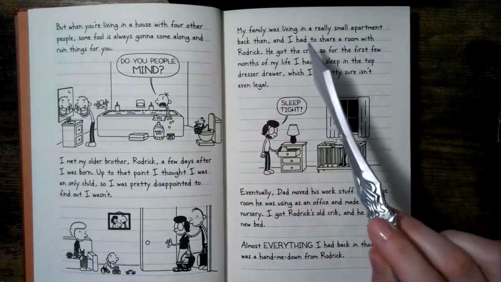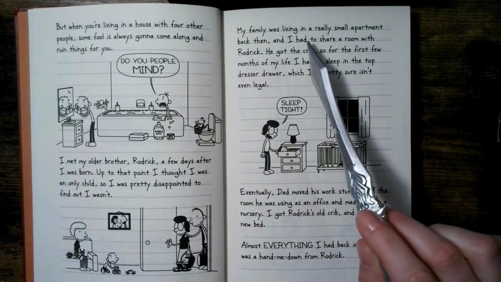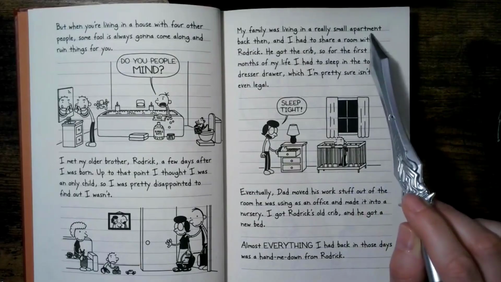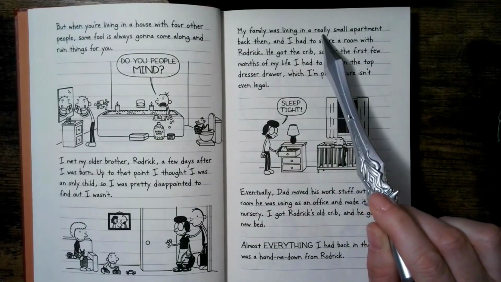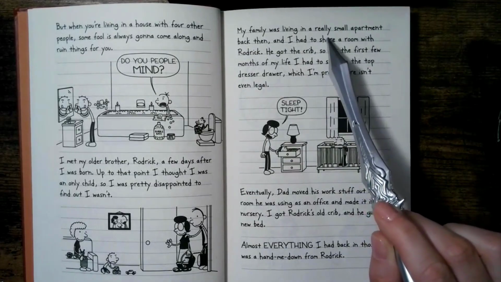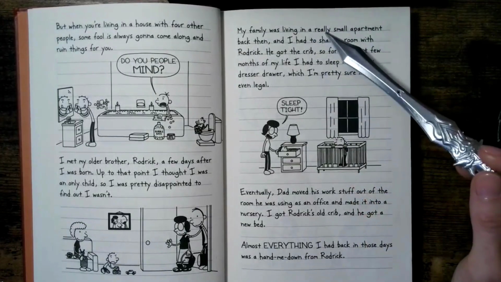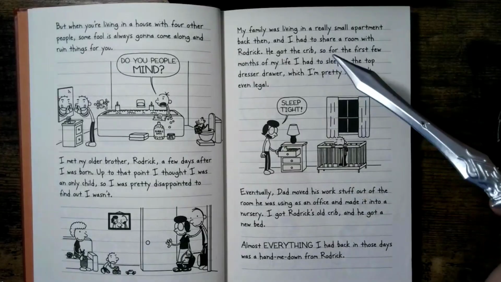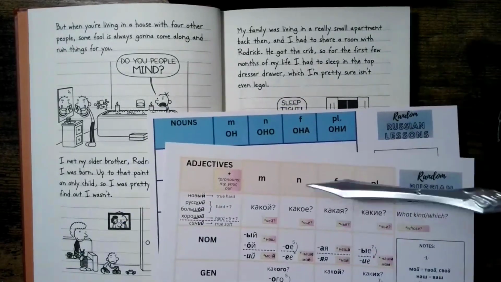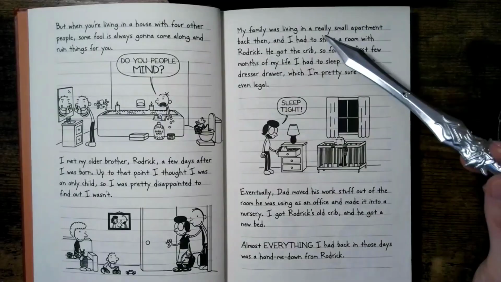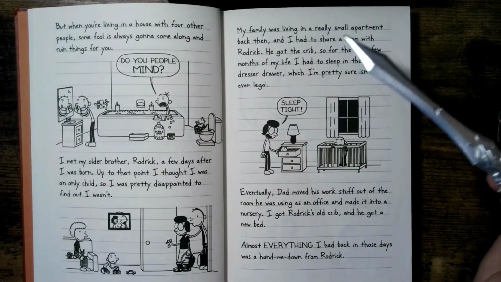Here we have in a really small apartment. Here is our sandwich, a small apartment. And here is the word really. It ends in ly, so that's our adverb. And we love, love, love it because we just look up this word. We do not need any charts for the adverbs. We just look it up and that's our word.